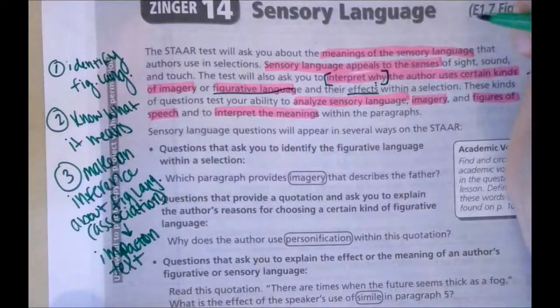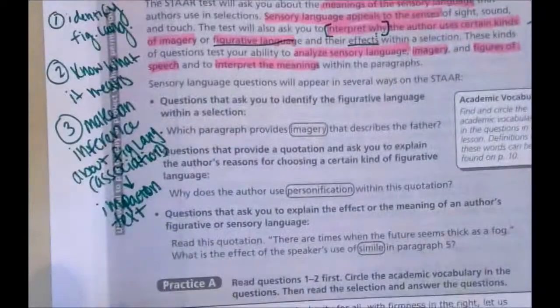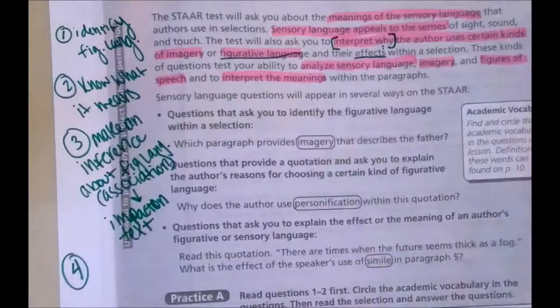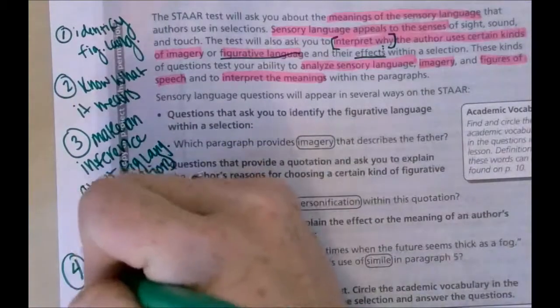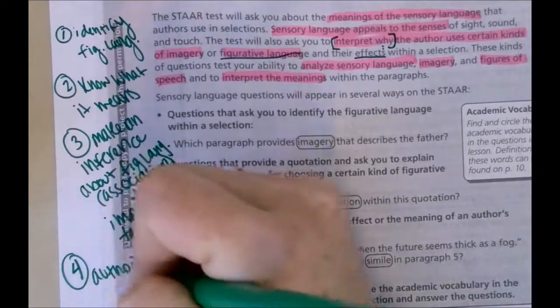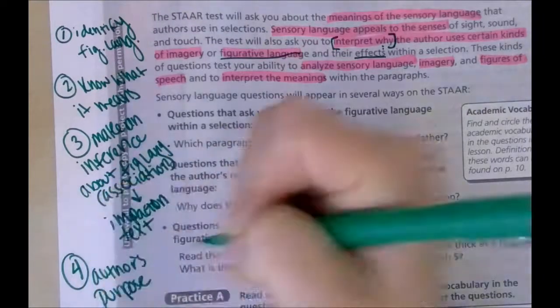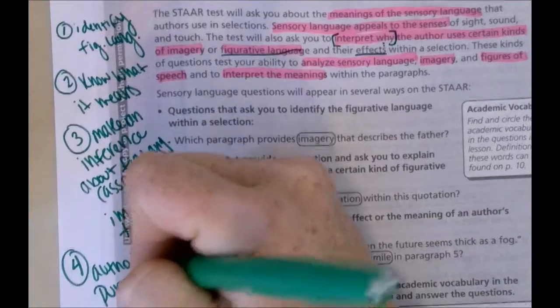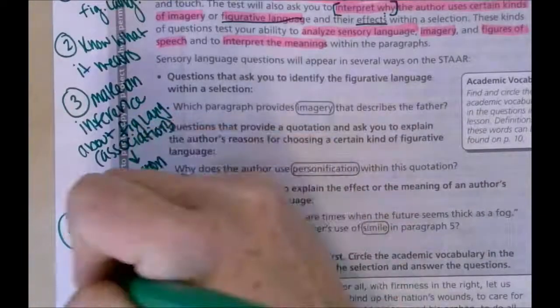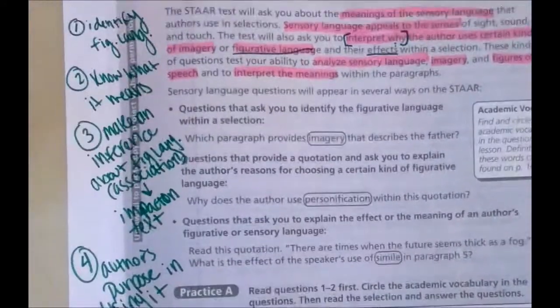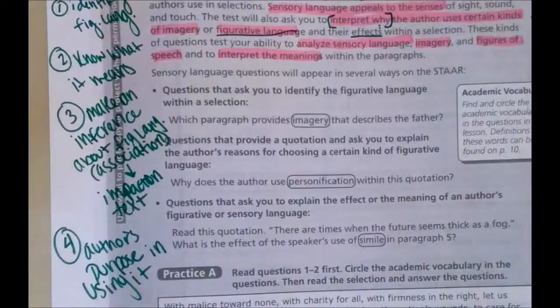And then the last thing potentially that they would ask you to do is the author's purpose in using it. So those are the 4 steps that you're really going to have to take in order to get to some of these questions.